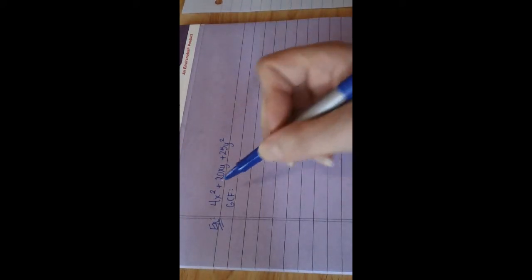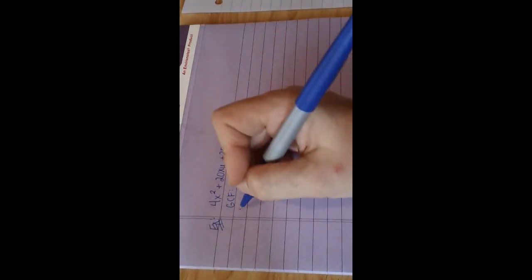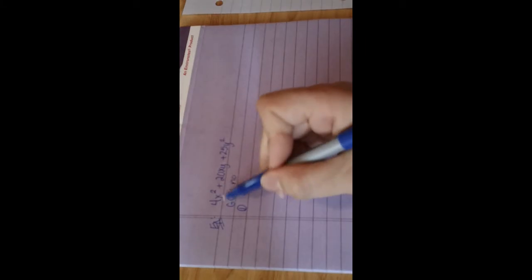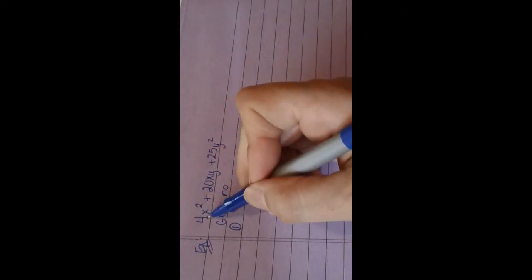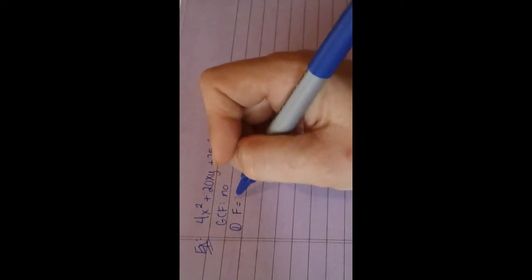So is there a common factor between 4, 20, and 25? No, there is not. Then we look to see, is that first term a perfect square? And if it is, then what times itself would give you 4x squared? Well, 2x times 2x gives me 4x squared, so that's going to tell me that F is equal to 2x.